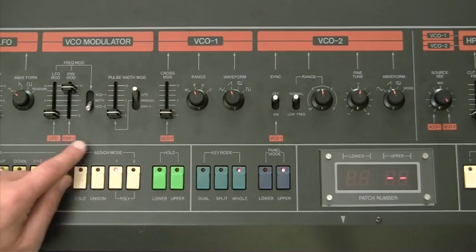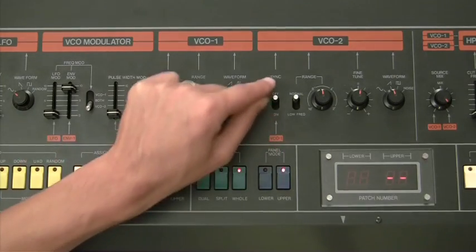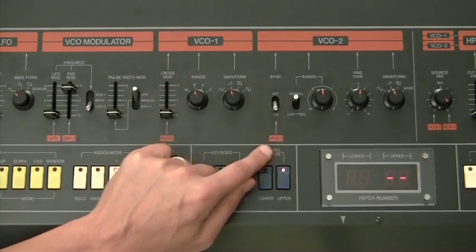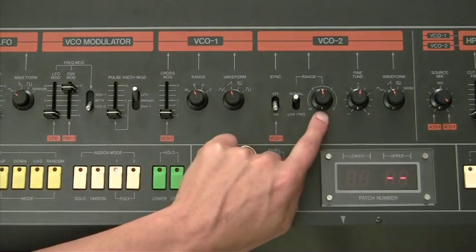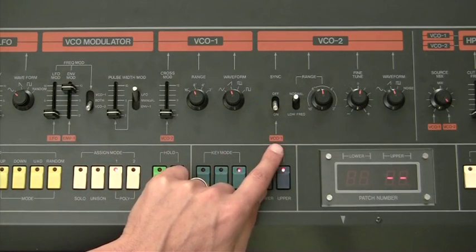But with sync on, the oscillator 2 cannot change in pitch anymore and has to change in sound. Exciting, isn't it? By coarsely changing the pitch of a synced oscillator, it becomes alive.